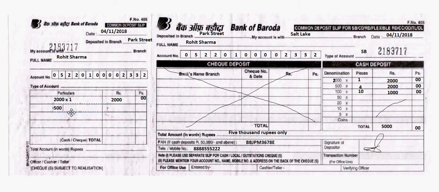500, 2000, 100, 1000, 0 paise. And the total comes to 5000 rupees and 0 paise.